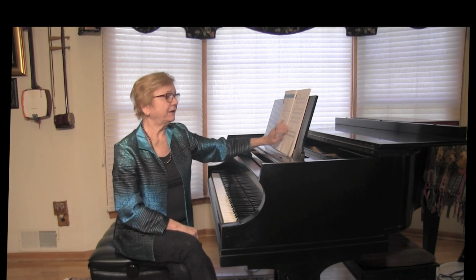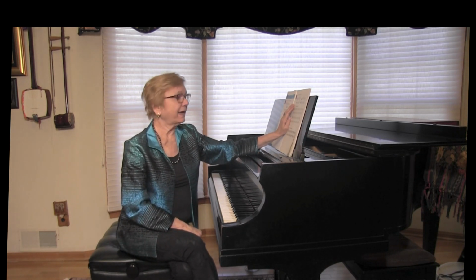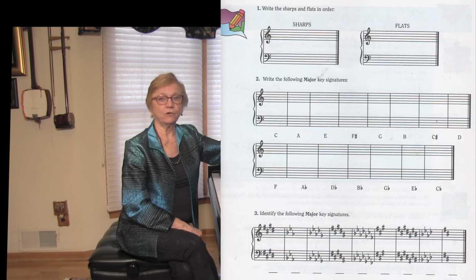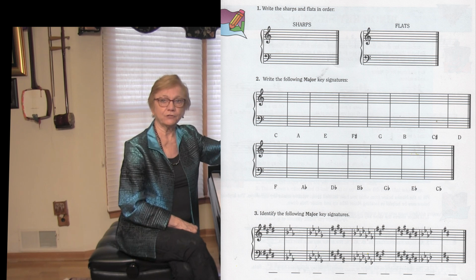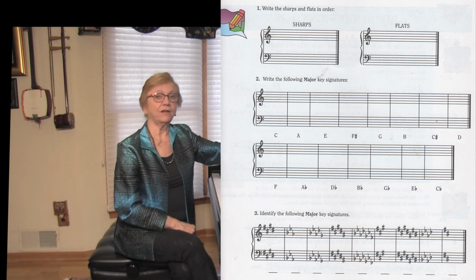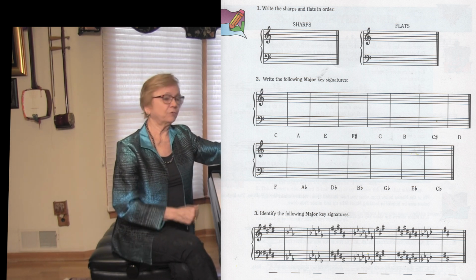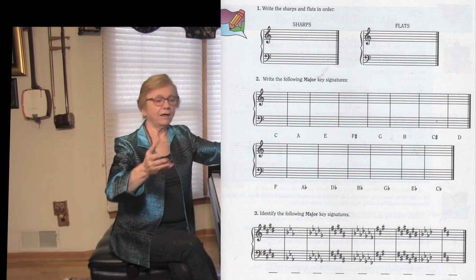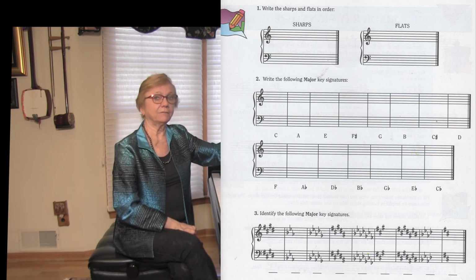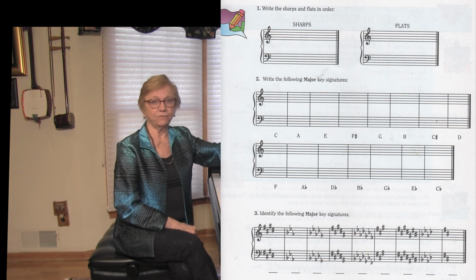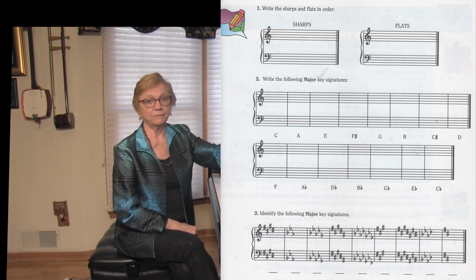If you look at the next page, you see that here the book asks for the sharps and the flats in order, and that's a good review for the students to use as a basis for what else is on the page. What they do is just ask for the following major key signatures. So right now they have one after another of writing them themselves. And on the bottom, it's identifying them. So this is the lesson for major key signatures.